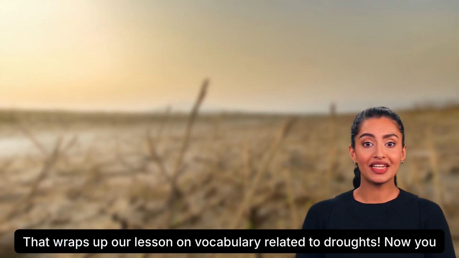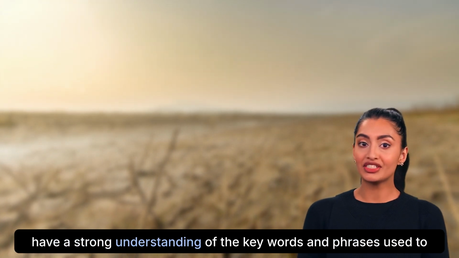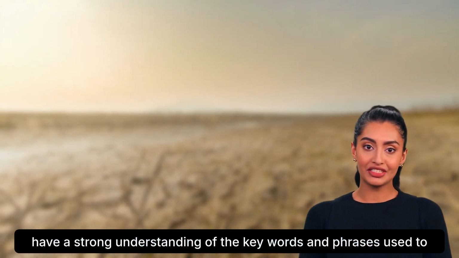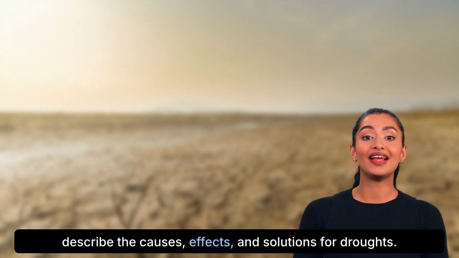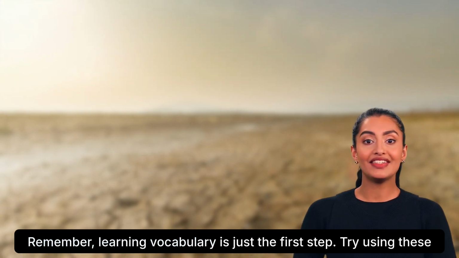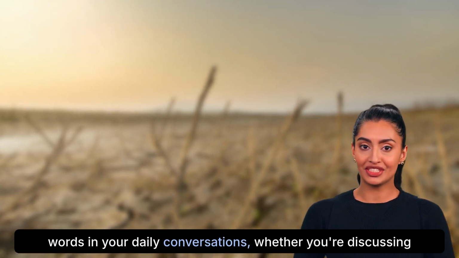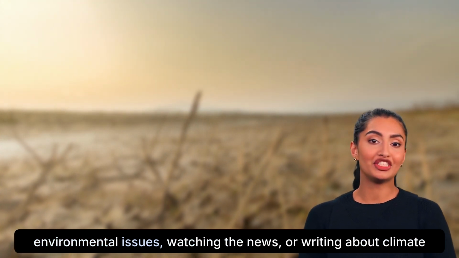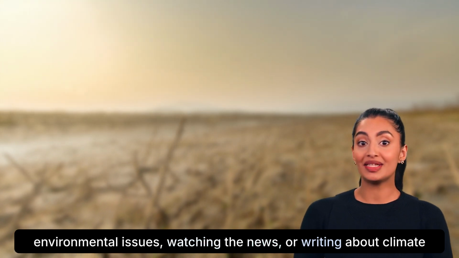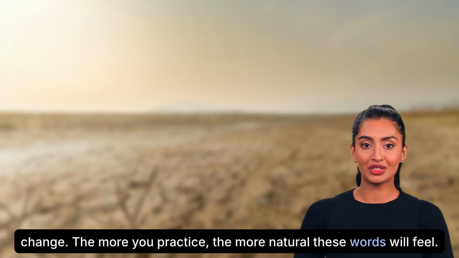That wraps up our lesson on vocabulary related to droughts. Now you have a strong understanding of the key words and phrases used to describe the causes, effects, and solutions for droughts. Remember, learning vocabulary is just the first step. Try using these words in your daily conversations, whether you're discussing environmental issues, watching the news, or writing about climate change. The more you practice, the more natural these words will feel.